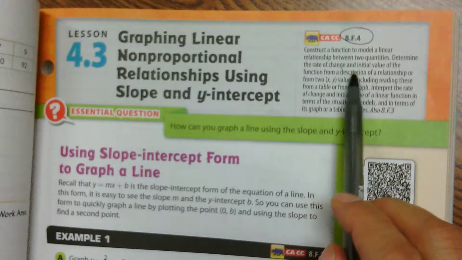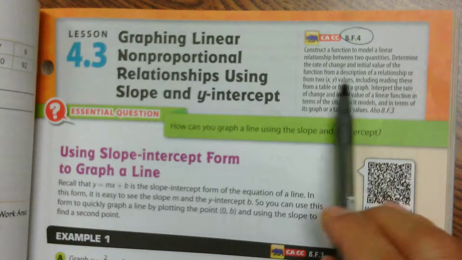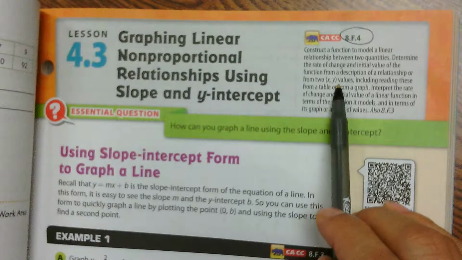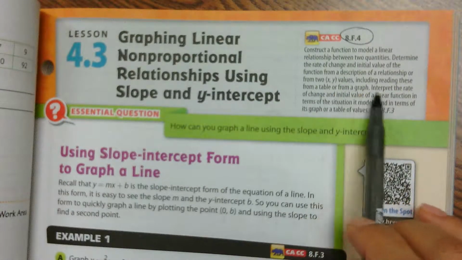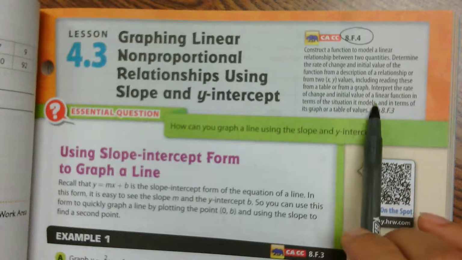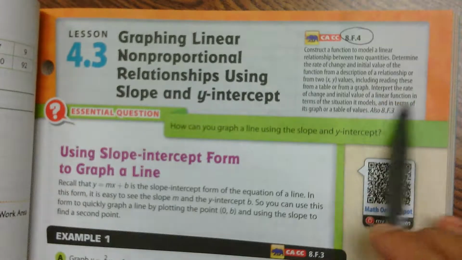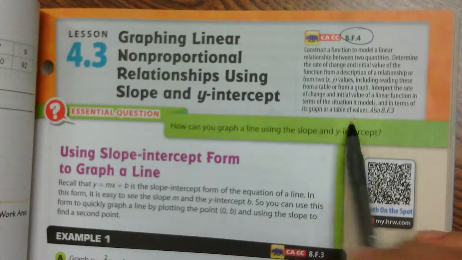Determine the rate of change and initial value of the function from a description of a relationship or from two xy values, including reading these from a table or a graph. And you got to be able to interpret the rate of change and initial value of a linear function in terms of the situation it models and in terms of its graph or a table of values.